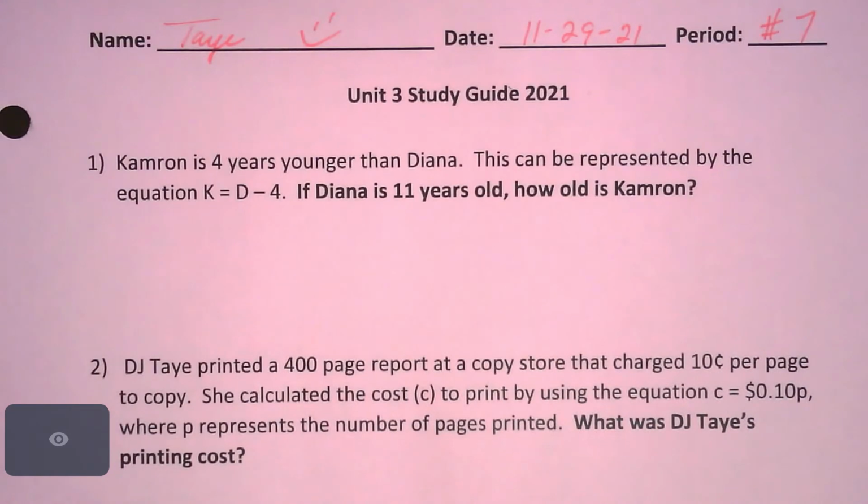All right, so the first problem says that Cameron is 4 years younger than Diana. This can be represented by the equation K equals D minus 4. So if Diana is 11 years old, how old is Cameron?